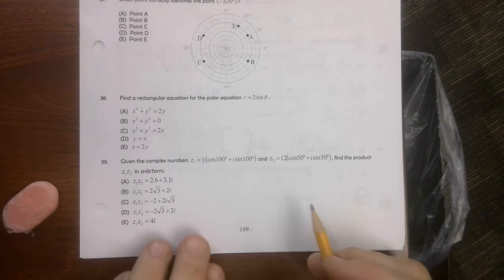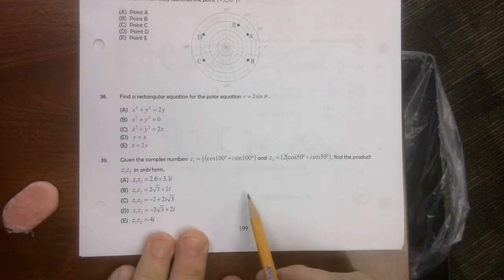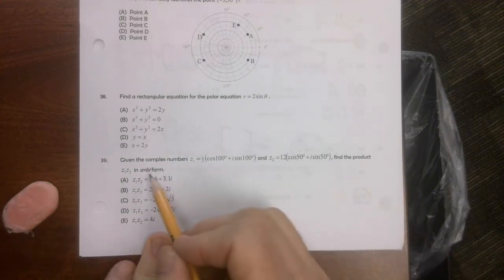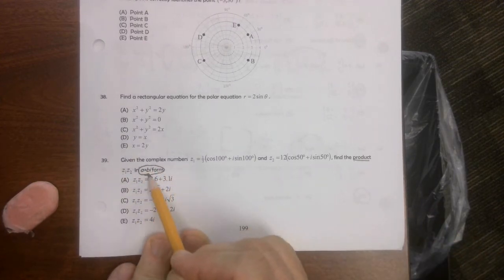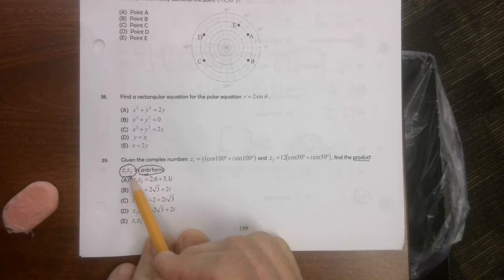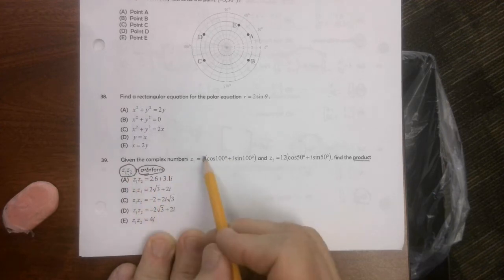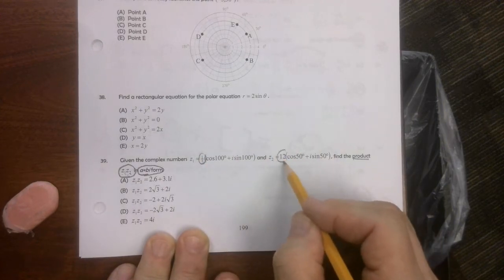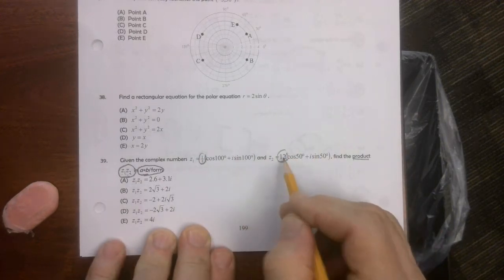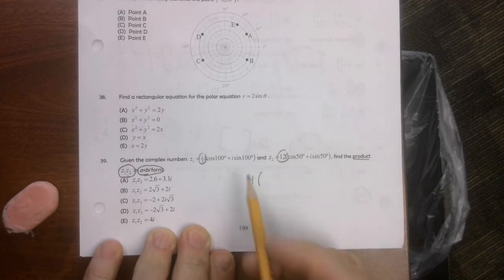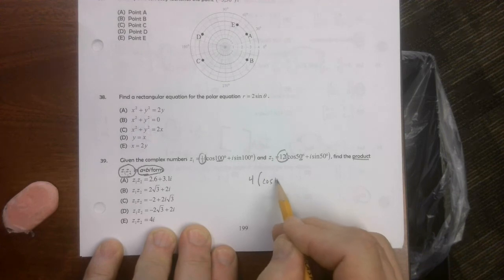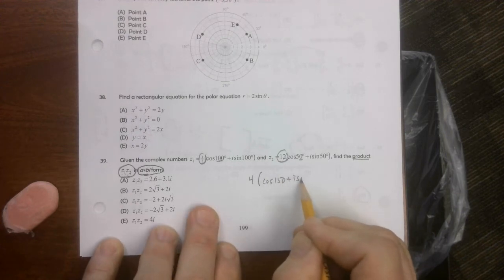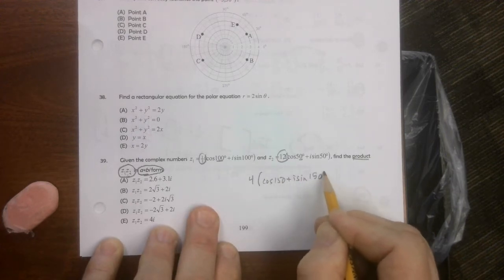Okay, try to squeeze number 39 in before this 15-minute limit runs out. So you can see it says find the product, Z1, Z2, but then it gives us a little extra work to do in the end. But what we're going to do is look at the formula. When it says multiply Z1 times Z2, you start by multiplying the r's. So what's 1/3 times 12? That'd be 4. But then the formula also says to add these. So it'd be cosine of 150 plus i sine of 150.